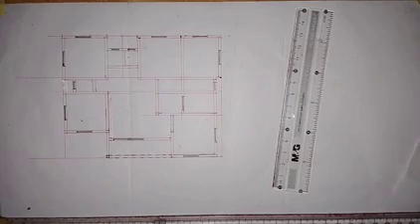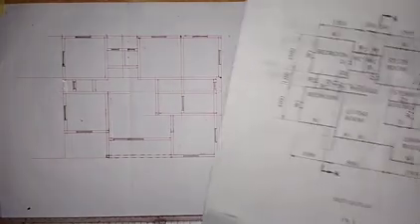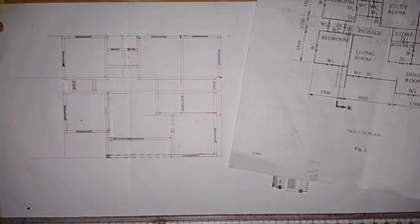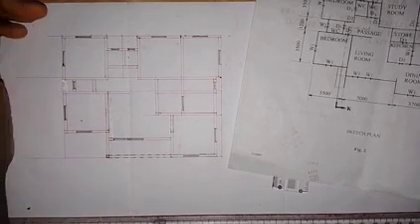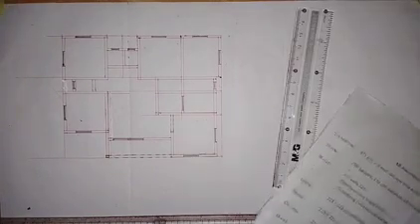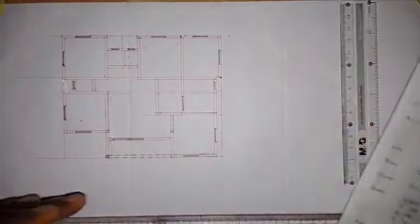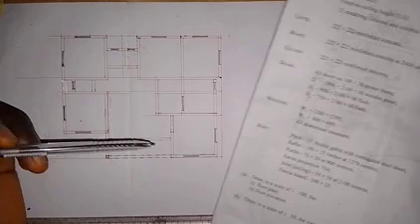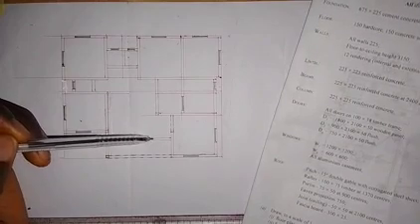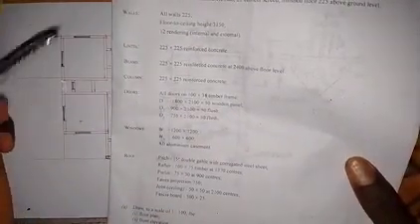I think this created confusion for the candidates of this year's paper 3. Most students, I'm happy that they were able to know that D1 was not shown in the plan, and we have it in the specifications.